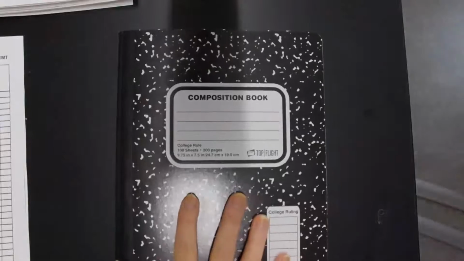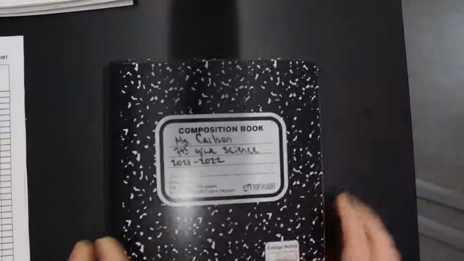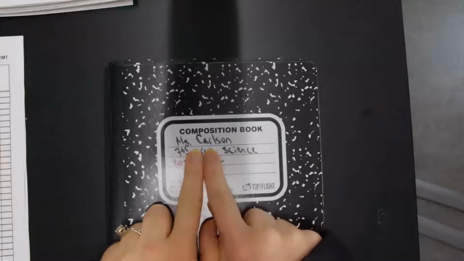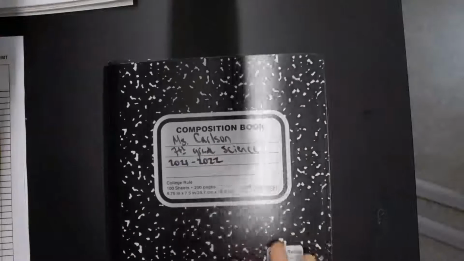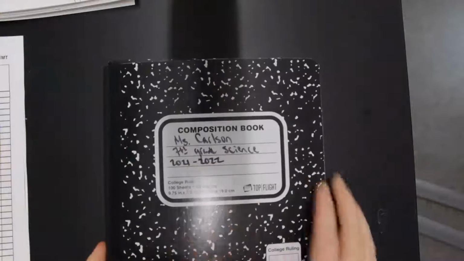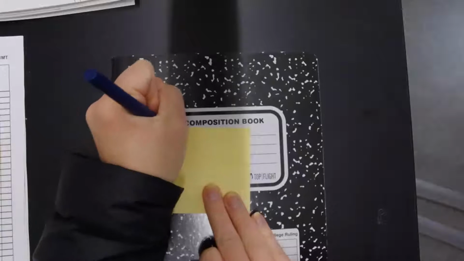So I'm going to start with a blank composition book, and I'm not going to write on this in case I have to give it to a student. But what I want you to do at the very front is put your name, whatever grade of science you are, and the school year. Okay, so I'll put a sticky note on this one. So I would write my first and last name.